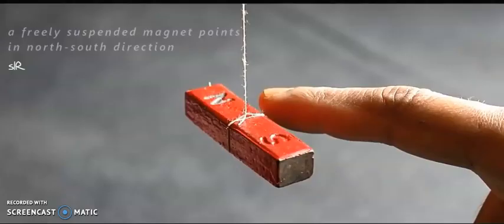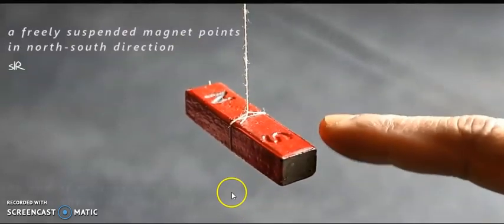As you can see here, there is a freely suspended magnet which is pointing north-south. They have hung the magnet in the air on a tripod stand and left it there. For a few seconds it will start dwindling or moving in a circular fashion, and then it will slowly stop, with north in one direction and south in the other. The direction in which the north is pointed is called the north seeking direction or the north pole, and the other one is the south pole. So let's look into the details.